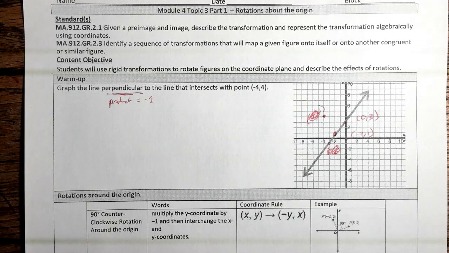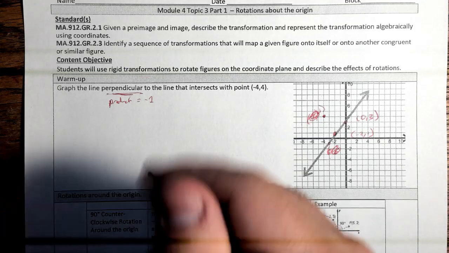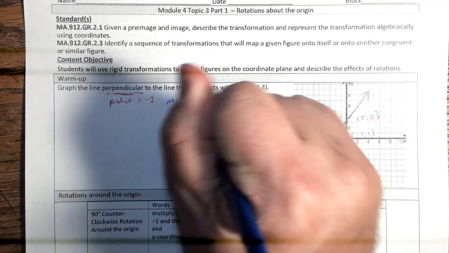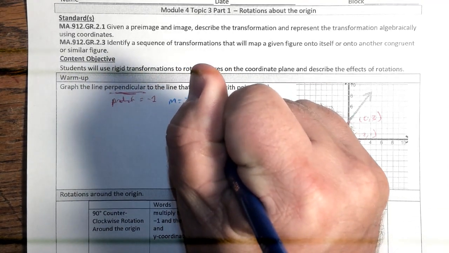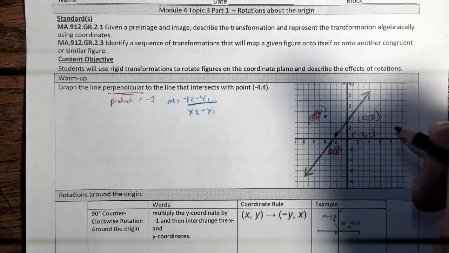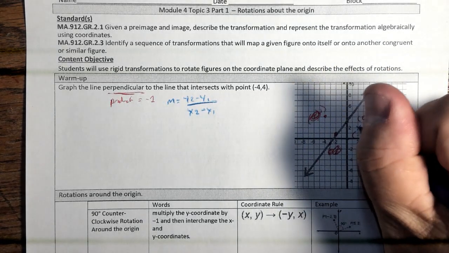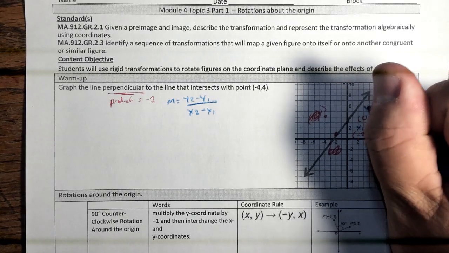All right, so first we're going to get the slope. Our slope formula is y2 minus y1 divided by x2 minus x1. So we're going to label these x1, y1, x2, y2.